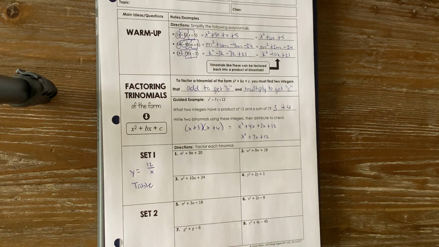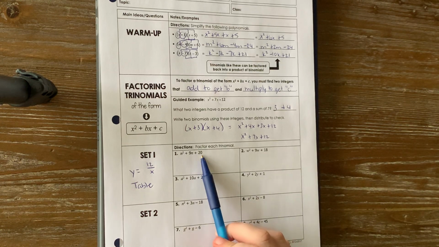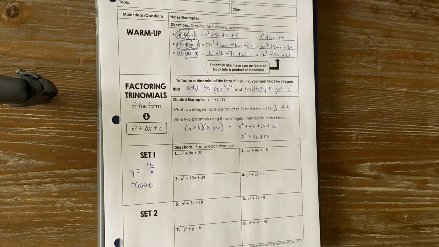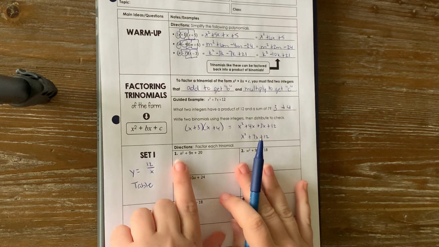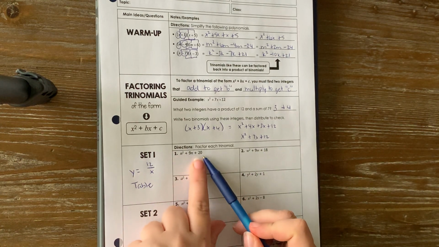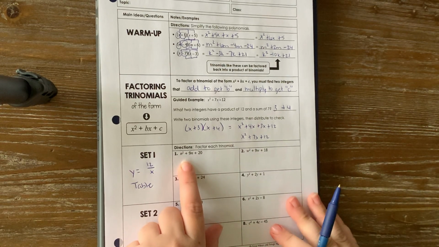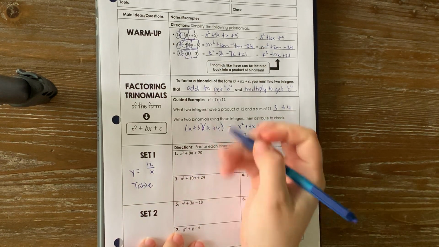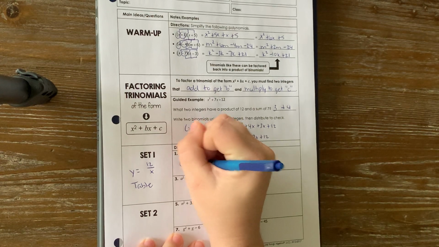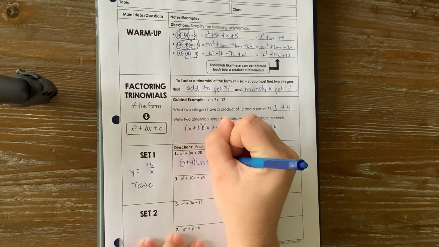If you're good with multiplication facts, then all you have to do is just go through your list of finding what multiplies to get the last number and what adds to get the middle number. Okay, so on this one right here, what two numbers multiply to get 20 and add to get 9? Okay, well that's 4 and 5. So you say n plus 4, n plus 5.